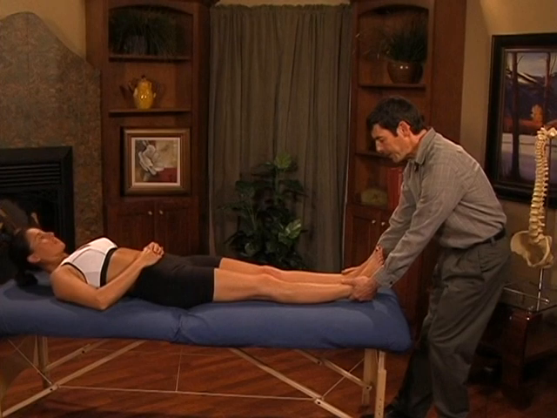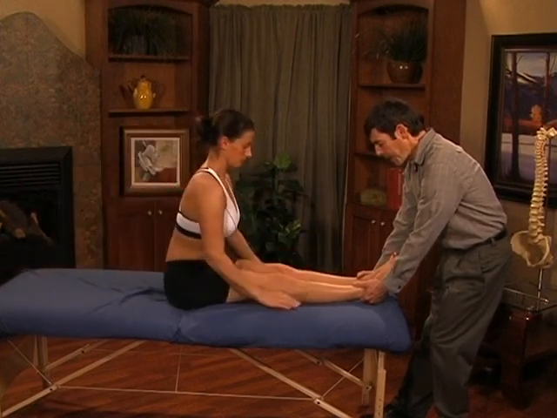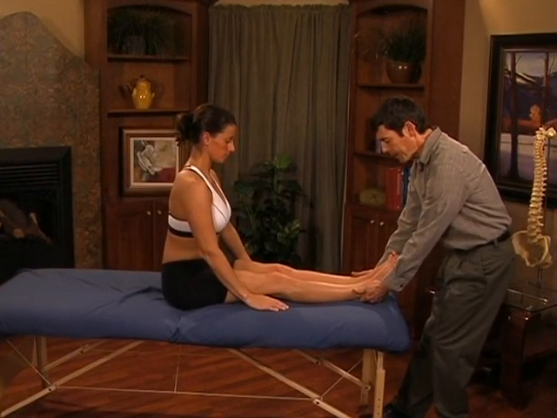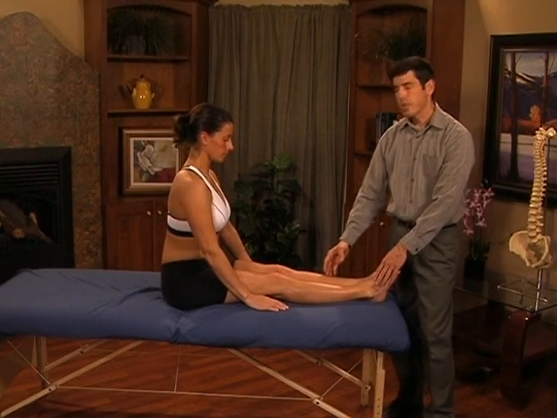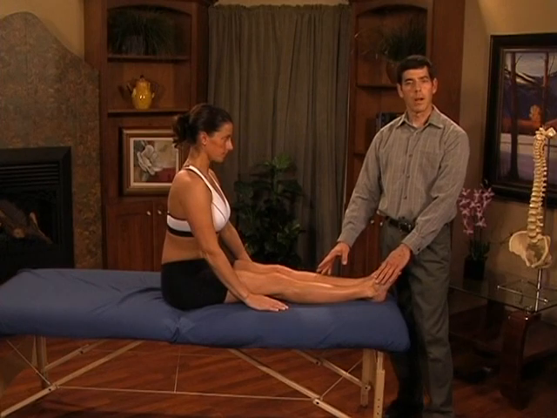Have the client sit up and notice the position of the ankles as they sit up. If one ankle moves more superiorly than the other, there's a good chance there's tightness in the quadratus lumborum on that side.